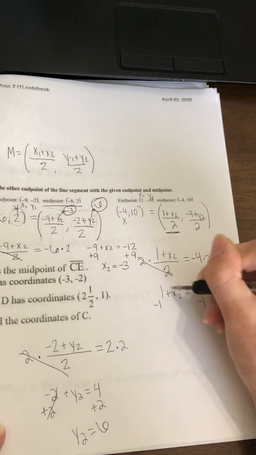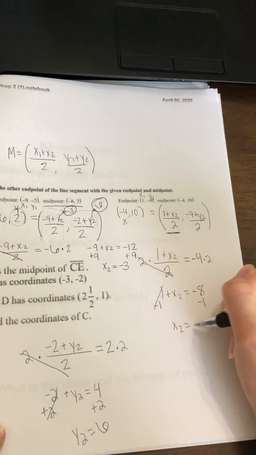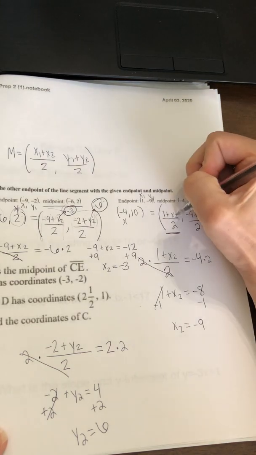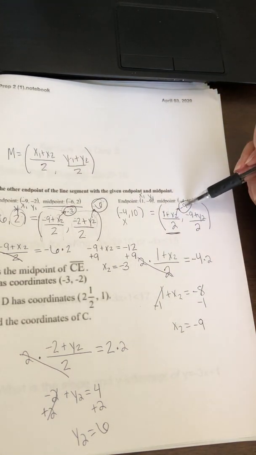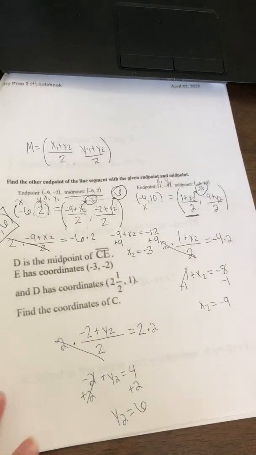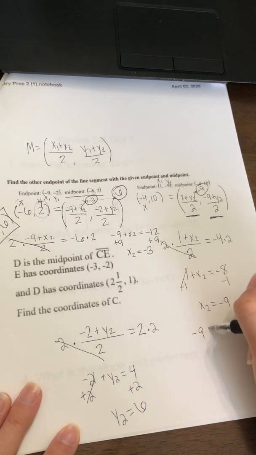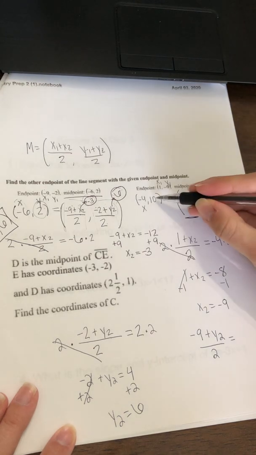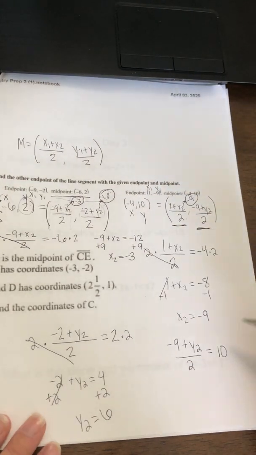Subtract 1 on both sides to get that x by itself, and you get negative 9. So there's the missing value there. And let's check it. 1 plus negative 9 is negative 8. Divided by 2 is negative 4, which is what I want. Now I'm going to do the y's. So I'm going to take the y's, which is negative 9 plus y2 all over 2. And the y value has to equal 10, because that's the y value in my midpoint.